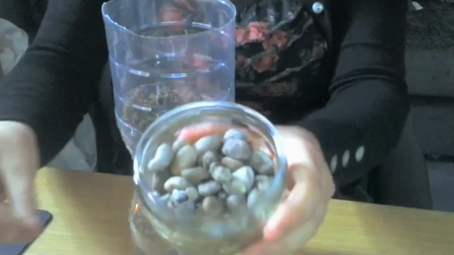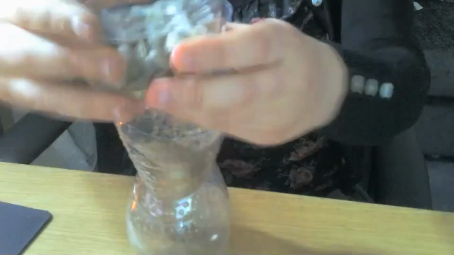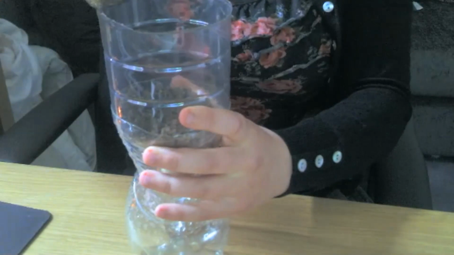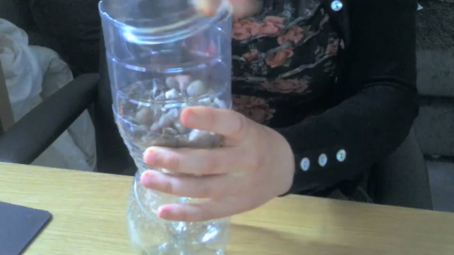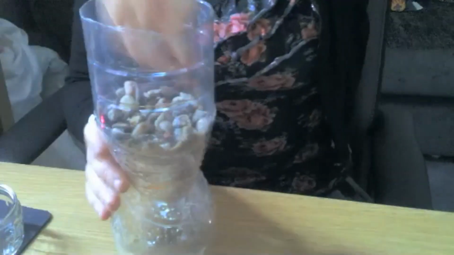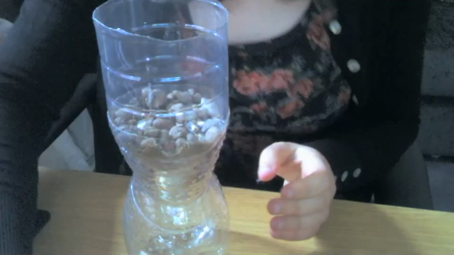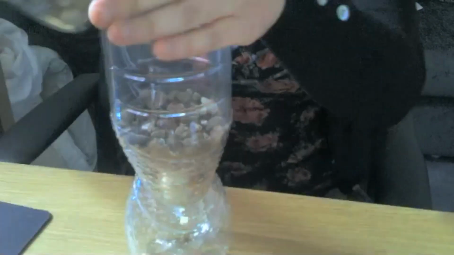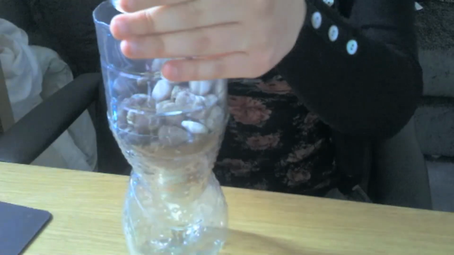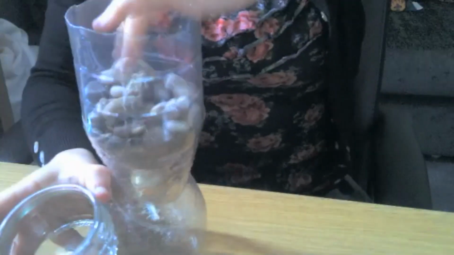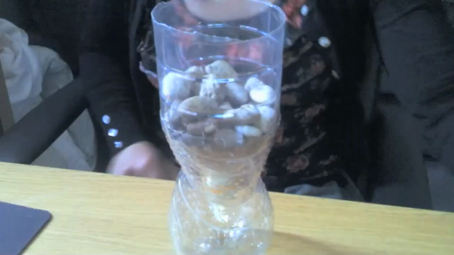Now we're going to move on to the small pebbles, or whatever else you have. So these are my smaller pebbles. I'm just going to pour these in and move these about. There we go. And then to top it off, I have some large pebbles. And if I pour these in, we now have several layers through which our dirty water will pass.